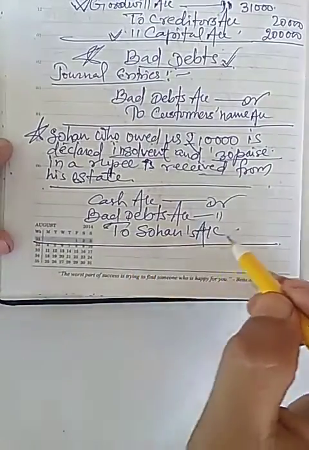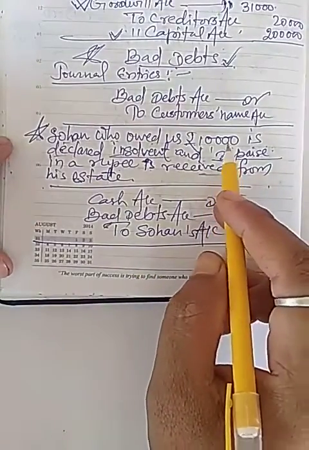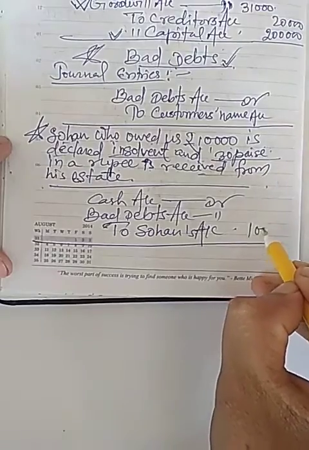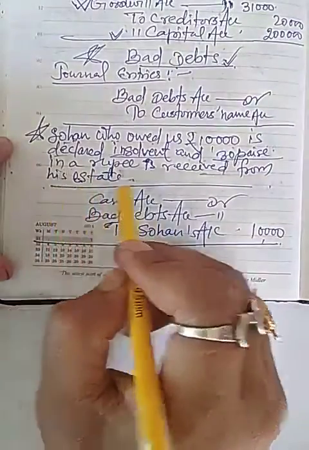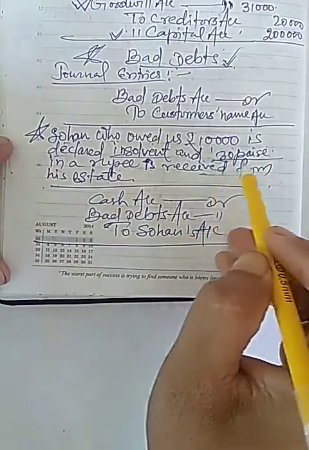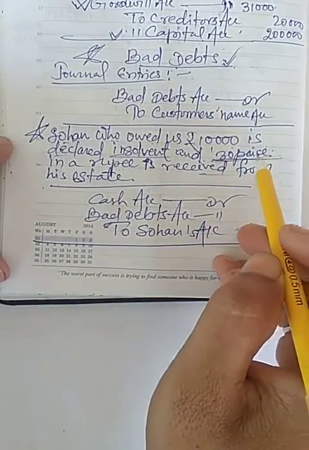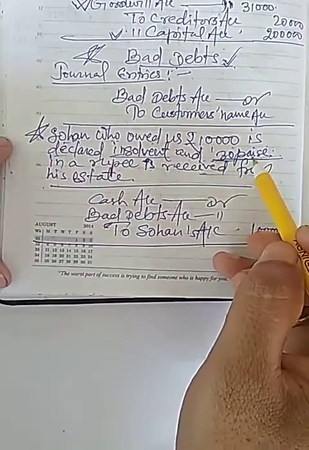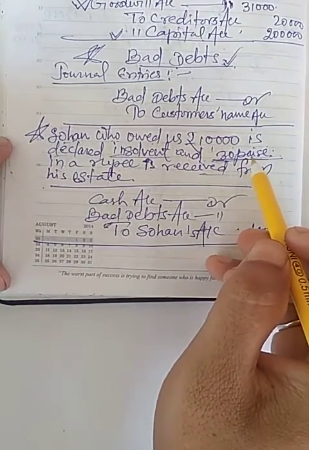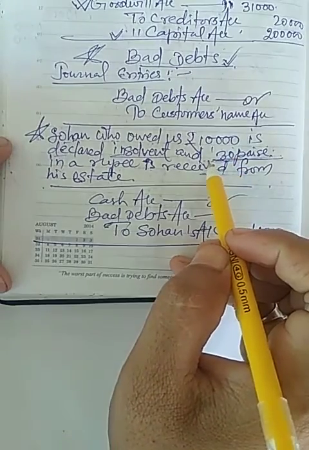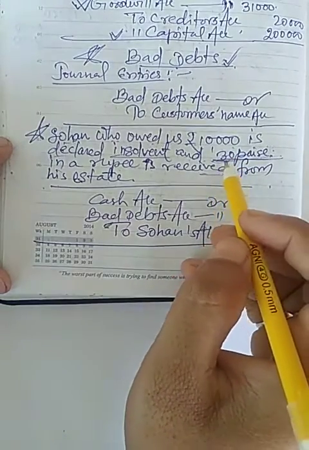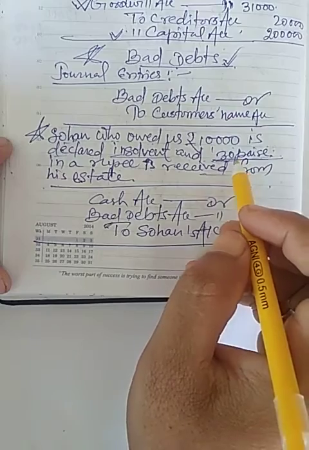Now, total amount due from Sohan is rupees 10,000 and we received 30 paise in a rupee. It means 30% only, and the balance amount is irrecoverable.